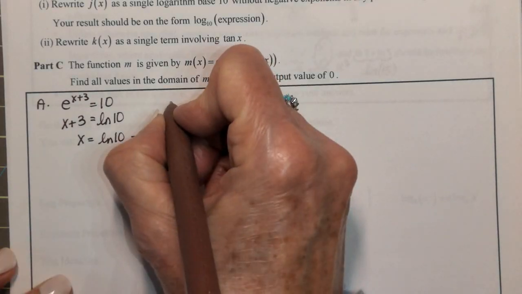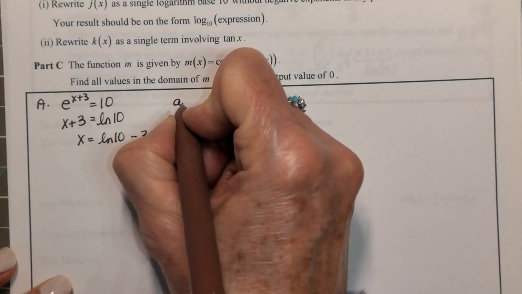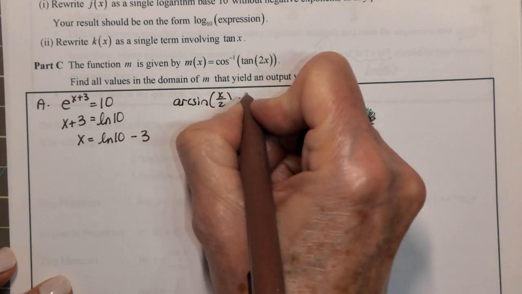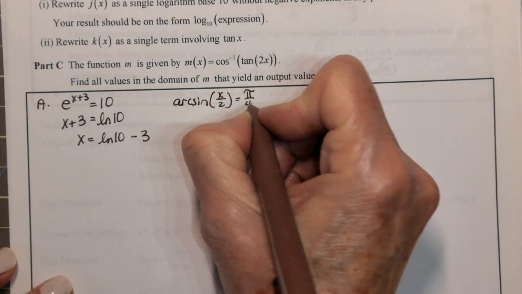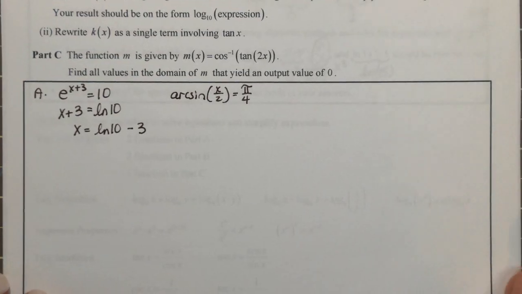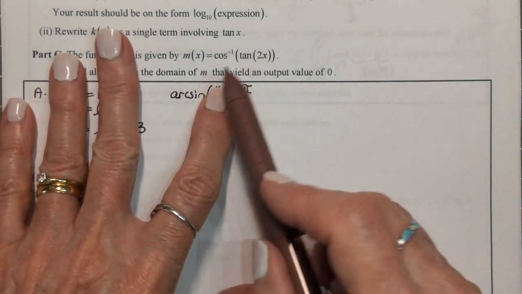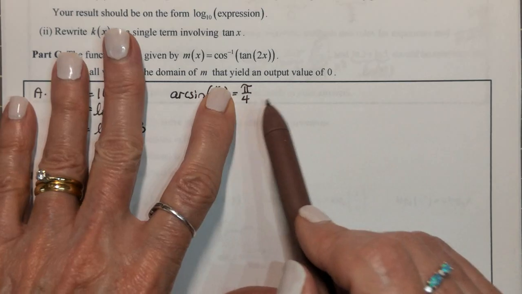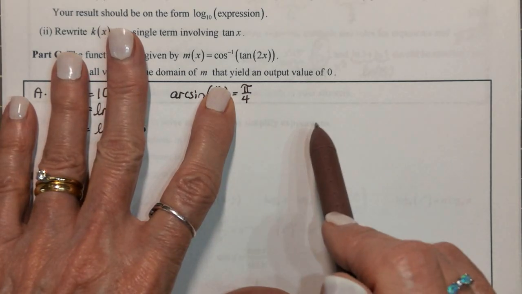So arc sine of x over 2 is equal to pi over 4. What argument makes arc sine pi over 4?